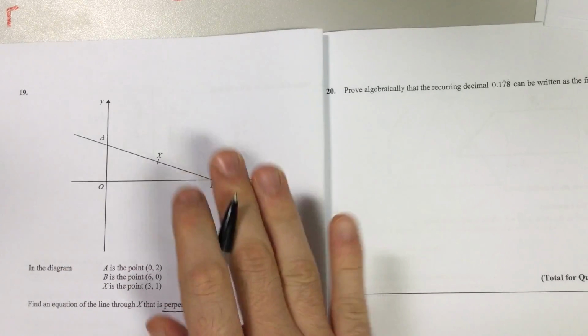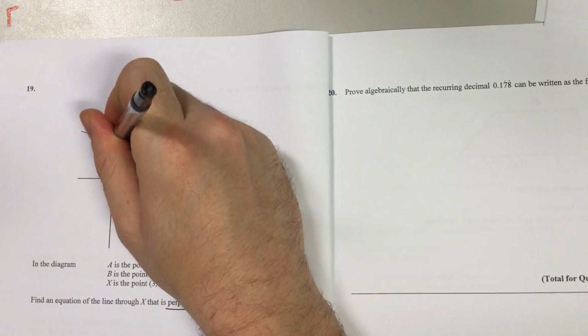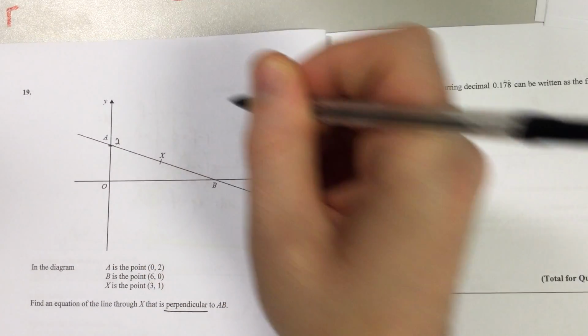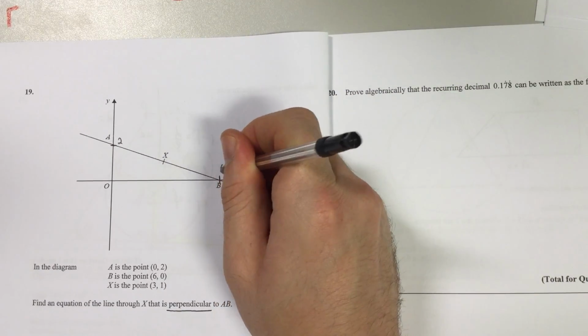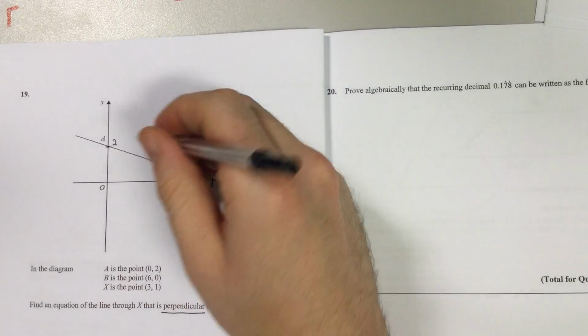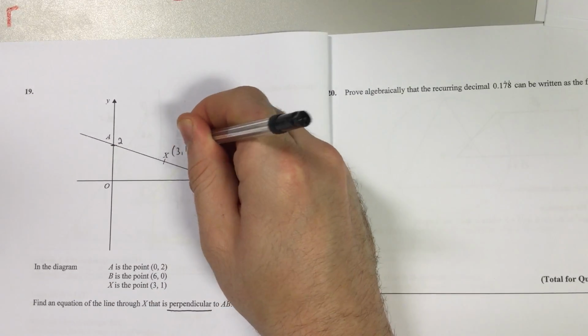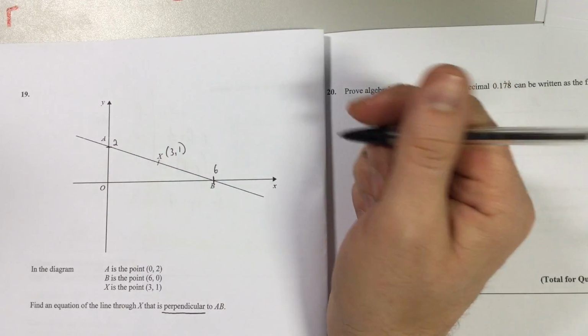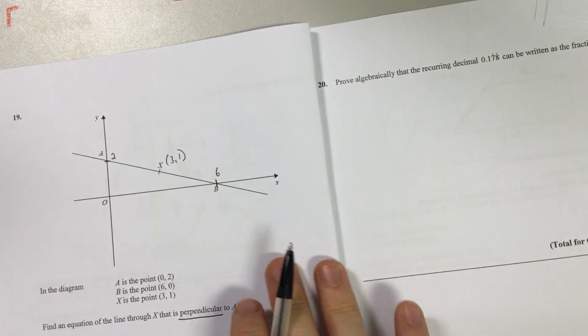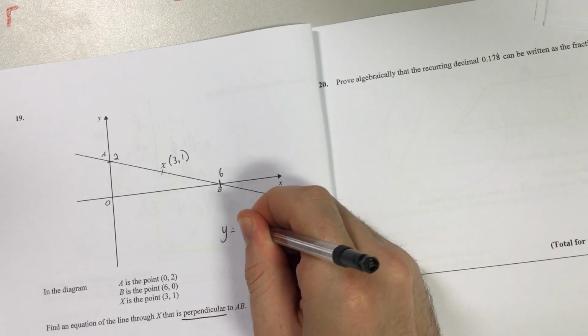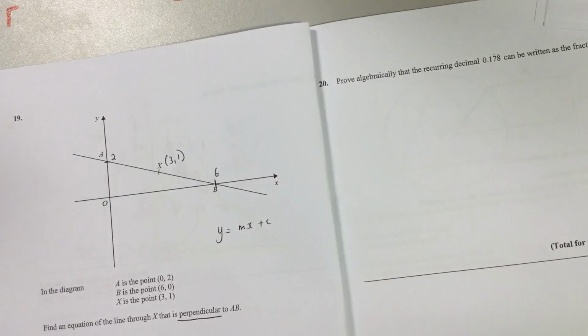Okay, so let's start. So this is 0, 2, so that's up there at 2. This one is 6, 0, so that's there at 6. Okay, this is 3, 1, so that might come handy later. We don't need it now. And what I need to do is find the equation of this line. So y equals mx plus c.